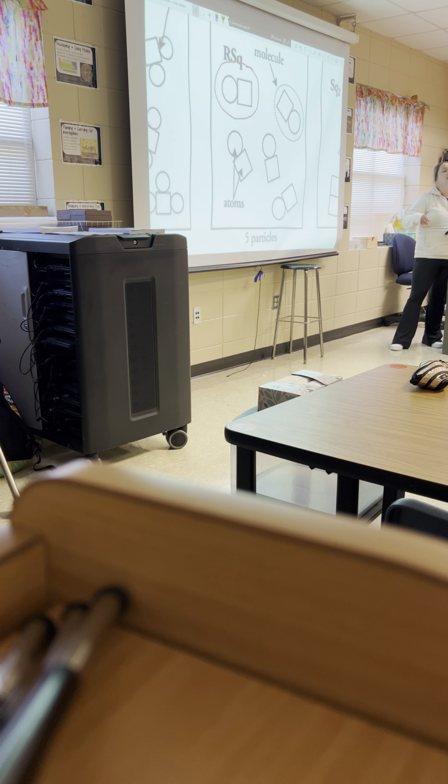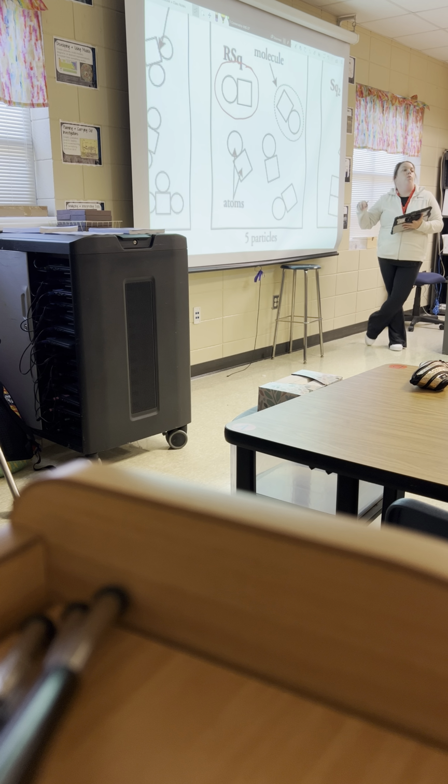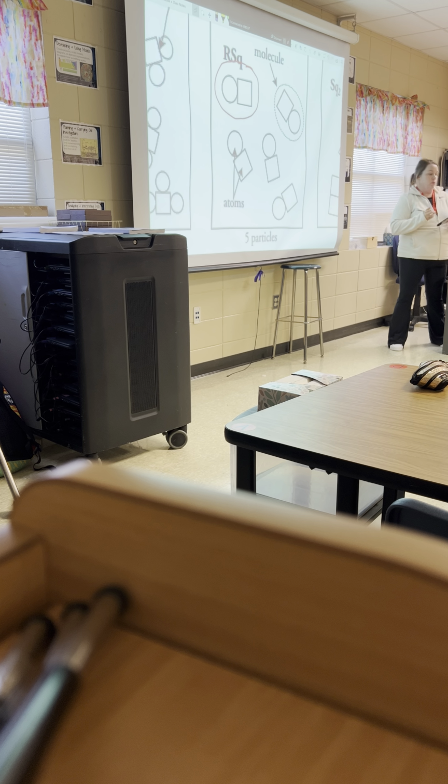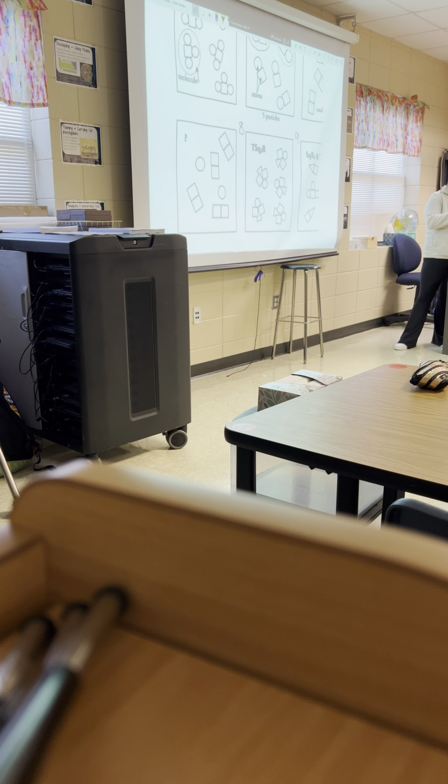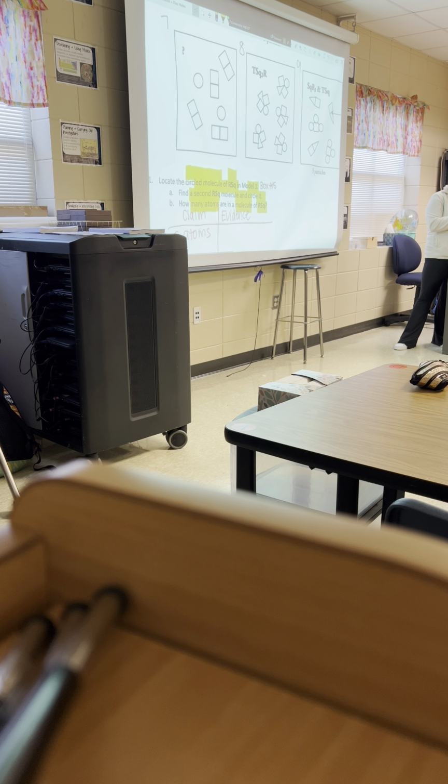If you had to write a CER on this tomorrow, what would your evidence that you wrote down be? We have 2 shapes. We have arrows notating that those are atoms. So our evidence is we have 2 shapes, a circle and square.